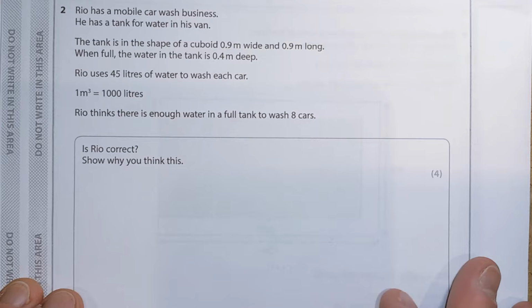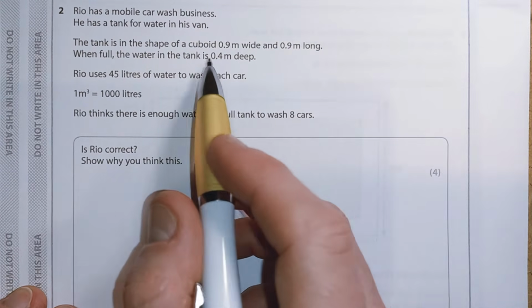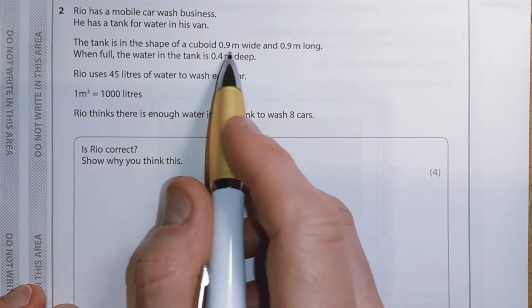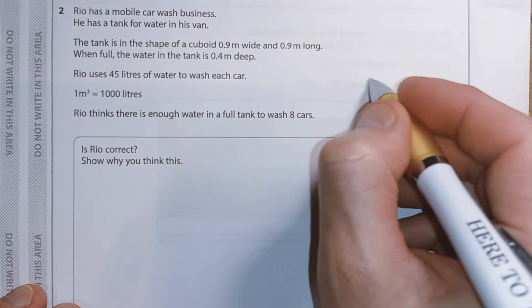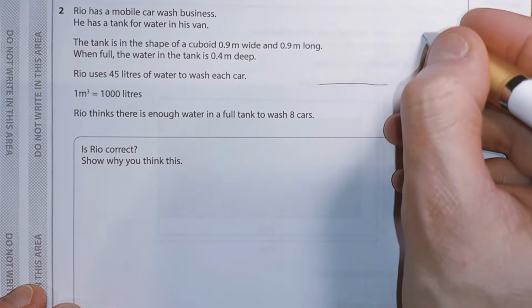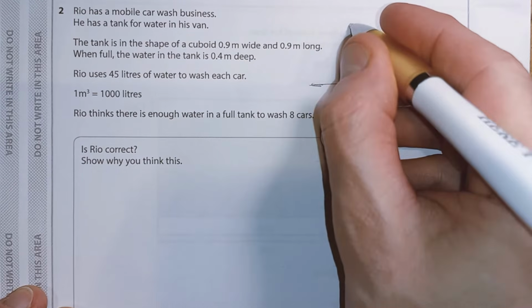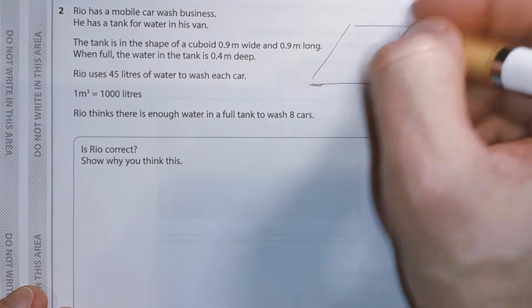Right, well, it might be good to try and picture what this tank looks like for starters. So it's a cuboid and it's 0.9 metres long, 0.9 metres wide and 0.9 metres long. So I suppose it's sort of like a square for the base. Something like that. And it's 0.4 metres deep.